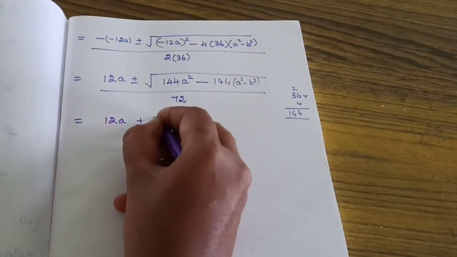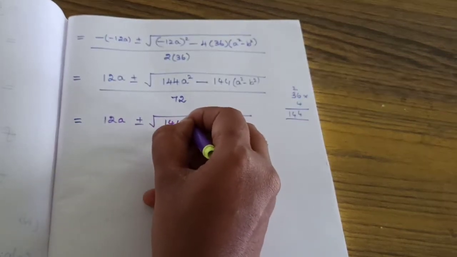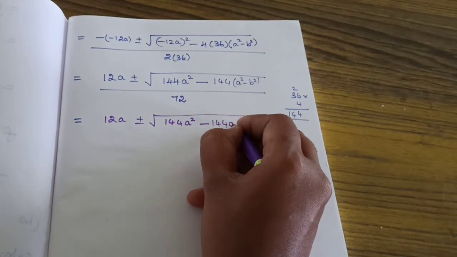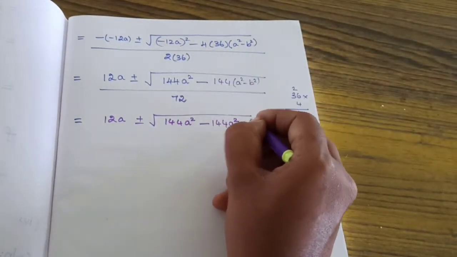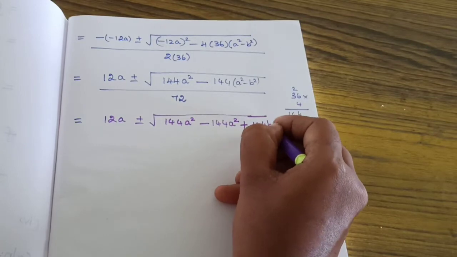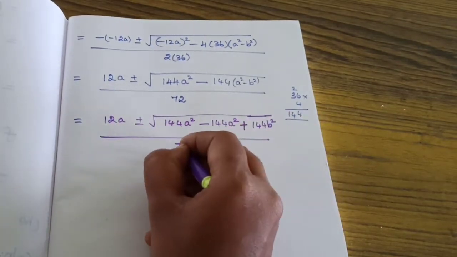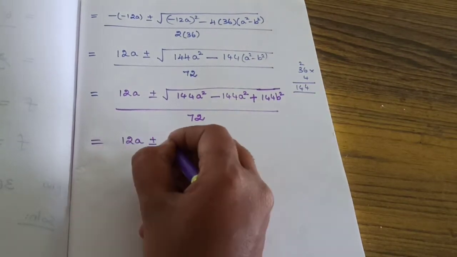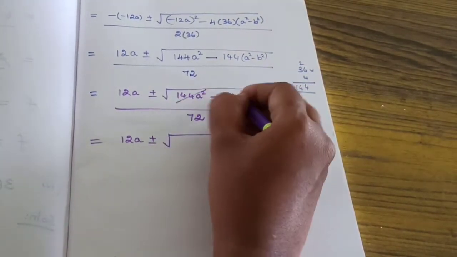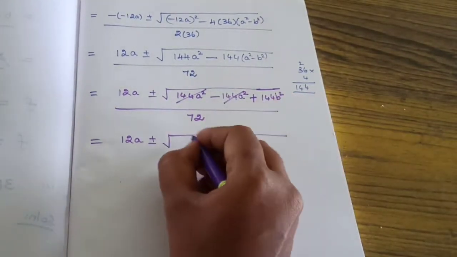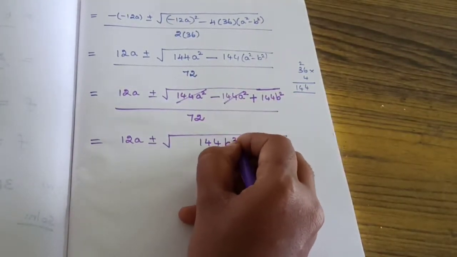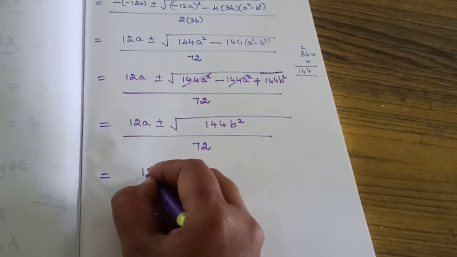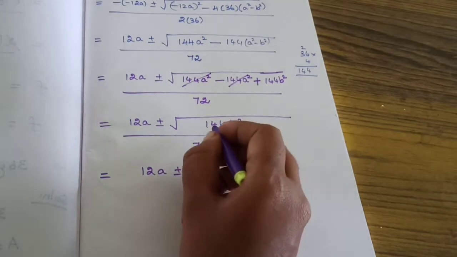So which is equal to 12a plus or minus square root of 144a square. Here multiply this term inside. So minus 144a square, minus into minus plus 144b square. The whole divided by 72. Then 12a plus or minus square root of, here the plus term and minus term get cancelled. Then what is the value? 144b square divided by 72.